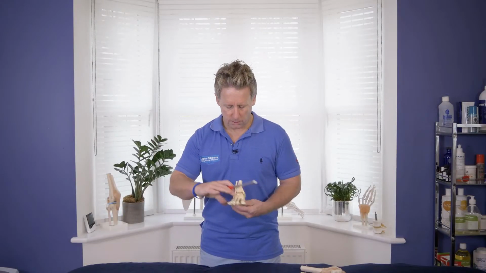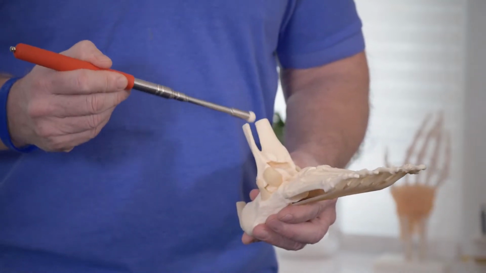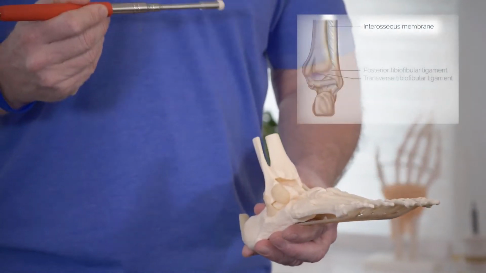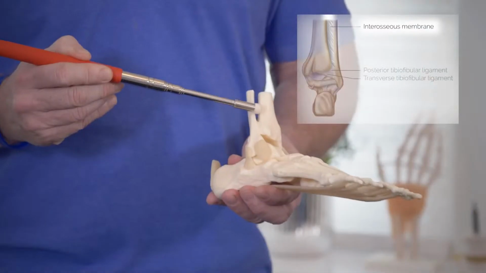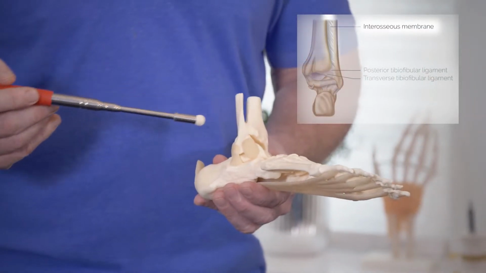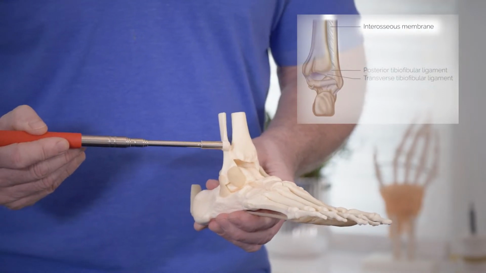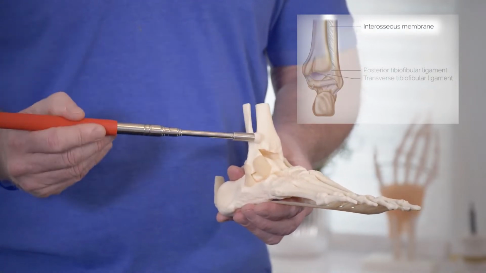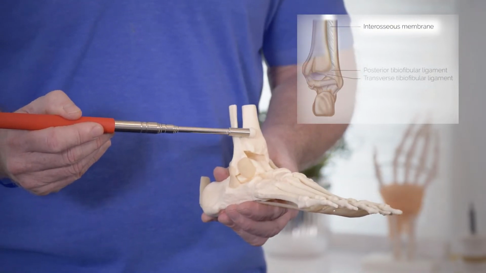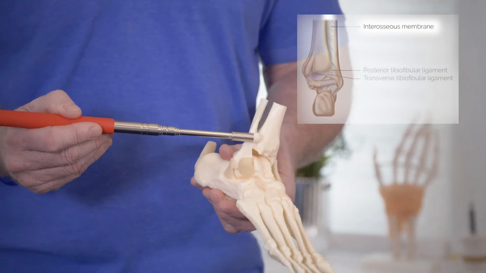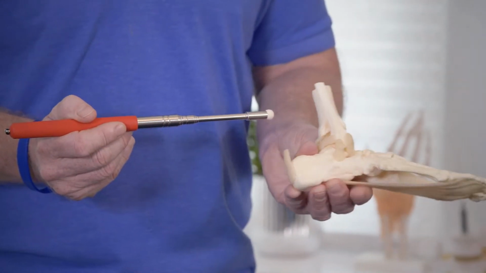On the actual tibia and fibula, there is a fibrous band in between here called the interosseous membrane, and this joint is known as the syndesmosis joint. There is also another ligament along this area here, and it will be the distal or the inferior tibiofibular ligament, and basically it will connect these two bones together. And then there is a posterior one behind, but it's not on this skeleton.